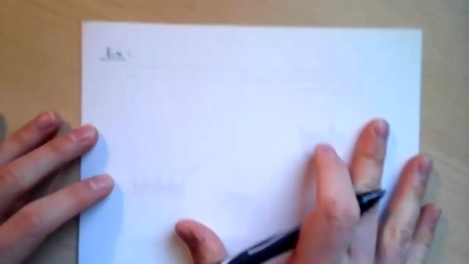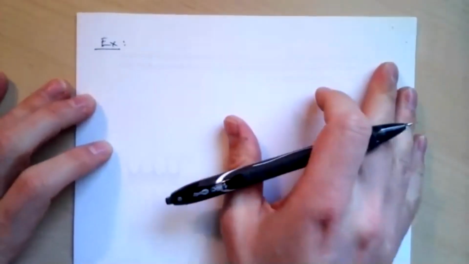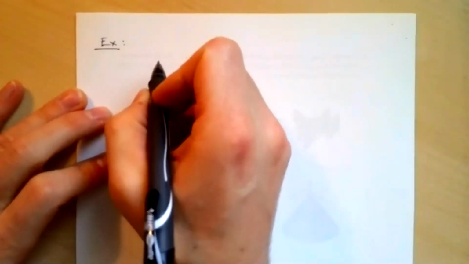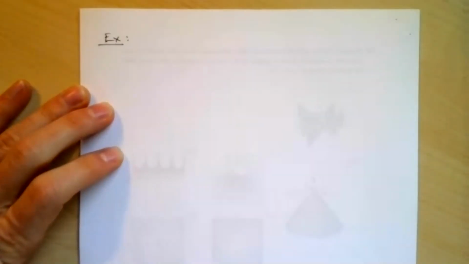So the last one I want to do, you'll see trig functions come up quite a bit with a lot of these polar equations. Let's do r is equal to 2 cosine theta.